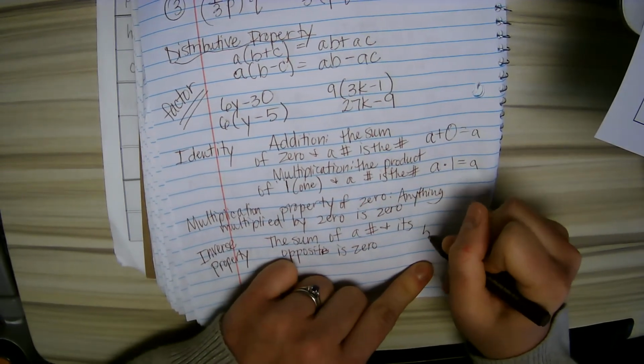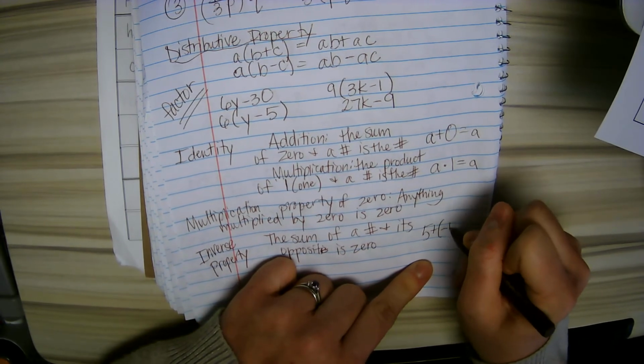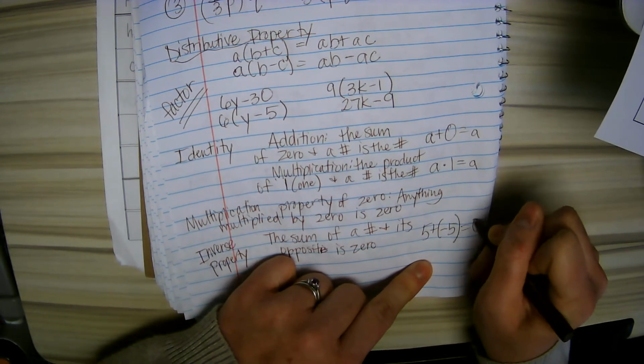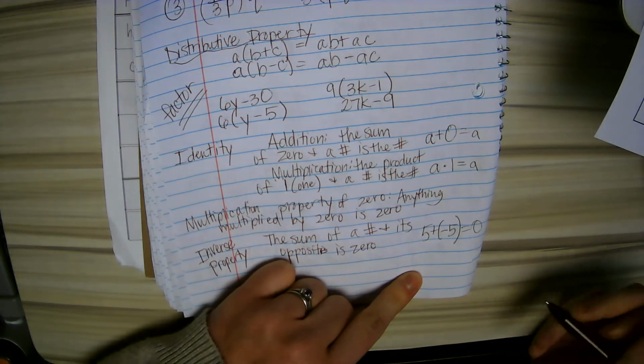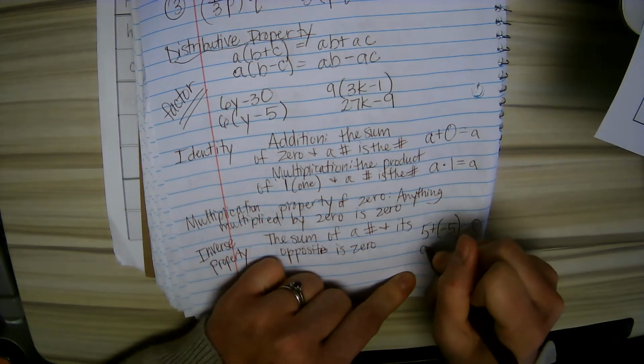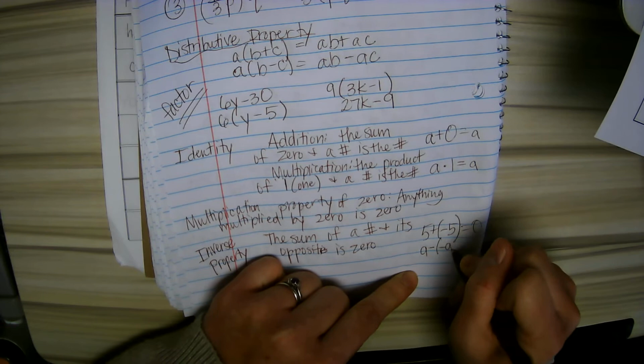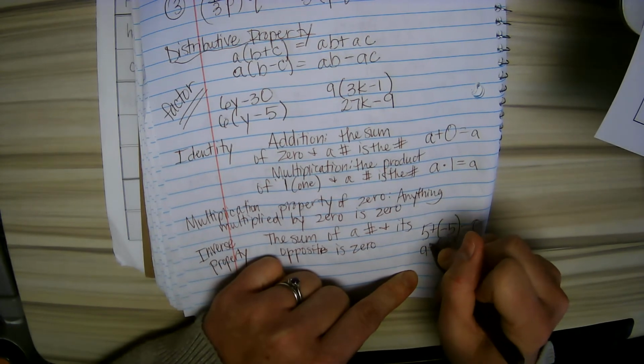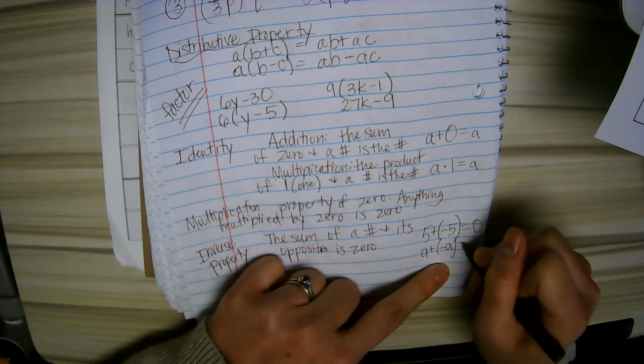So 5 plus the opposite of 5 equals 0. It's really just 5 minus 5, right guys? So a plus the opposite of a equals 0.